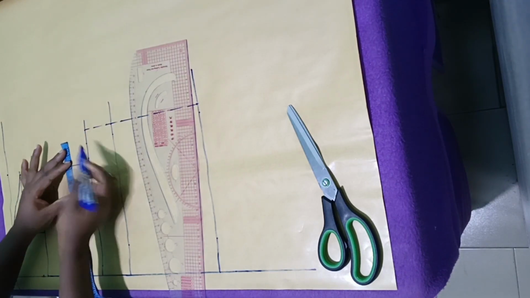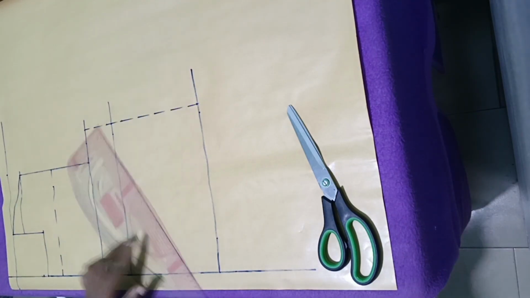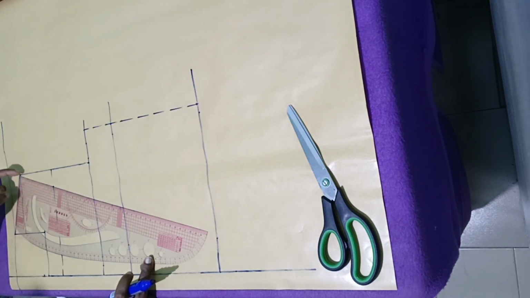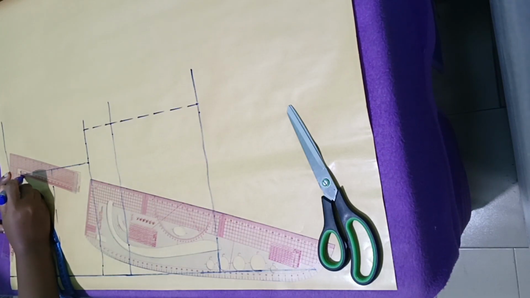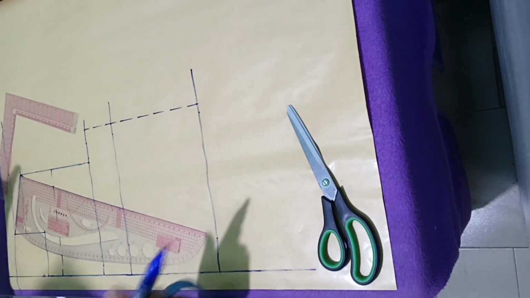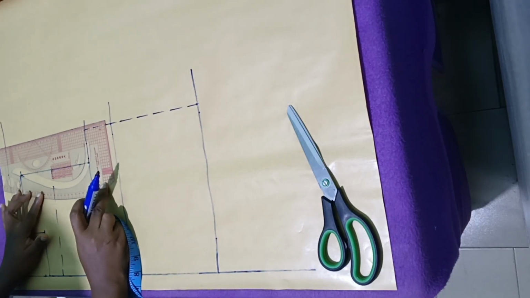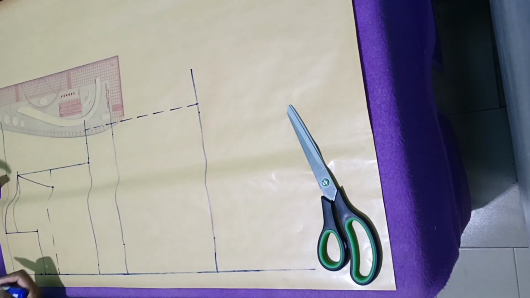So my curve is now going to be from the shoulder slope to that 6.5 inch point, and then to the armhole depth line that you are seeing. Here I am just trying to create a right angle so that at the end of the day the patterns will align. Any ruler of your choice that has this kind of 90 degree right angle shape, just put it there and mark a small, short straight line. That is going to be your guideline to draw your curve.